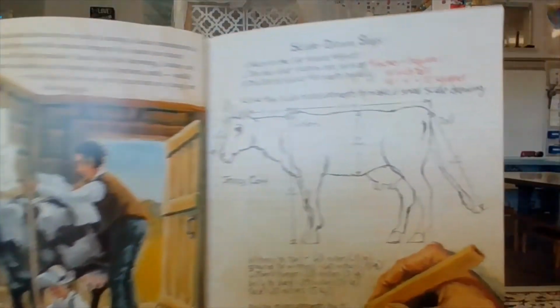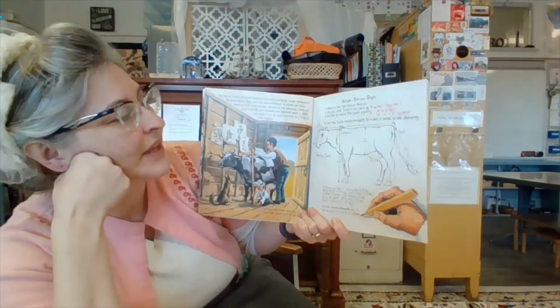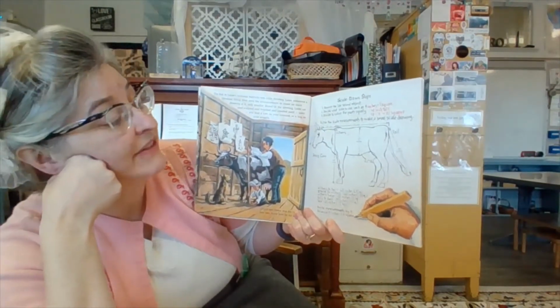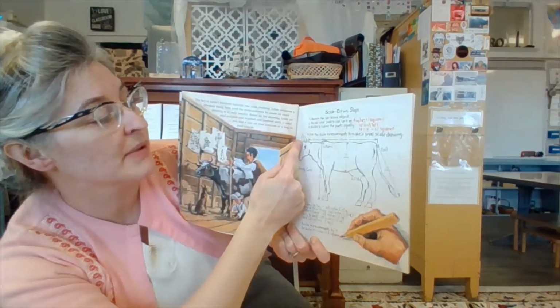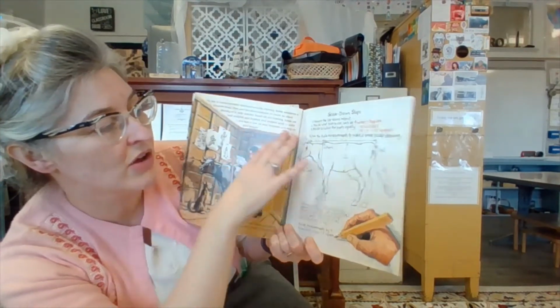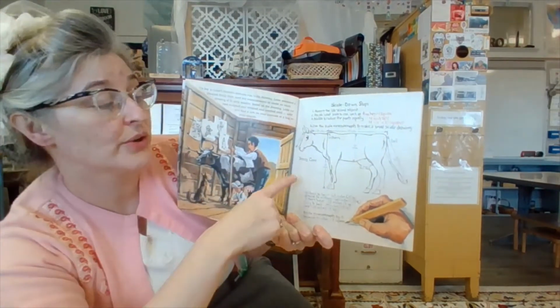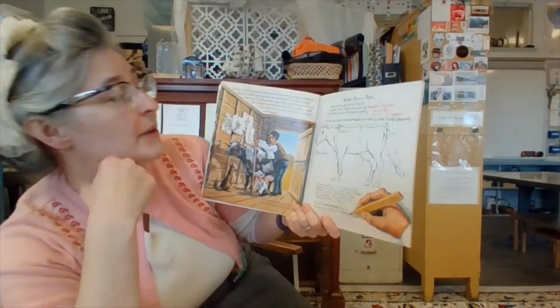So here he has a drawing of a cow. This is a Jersey cow specifically, and he made all the measurements here, the top of the forehead to the withers, the length of the tail, all the measurements, right? You'll notice also he's using graph paper. Mrs. D loves graph paper.